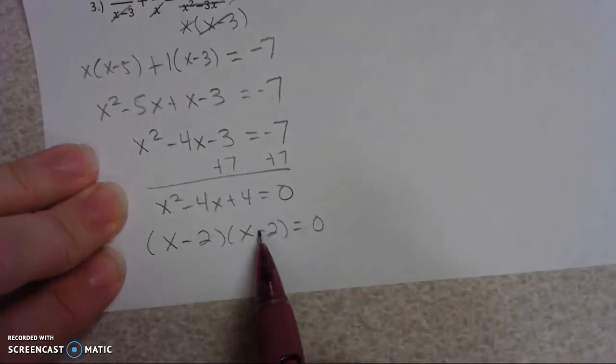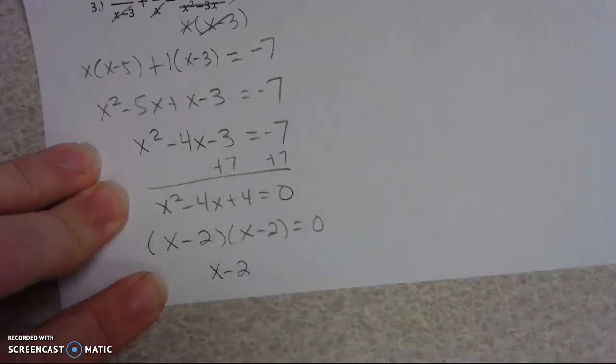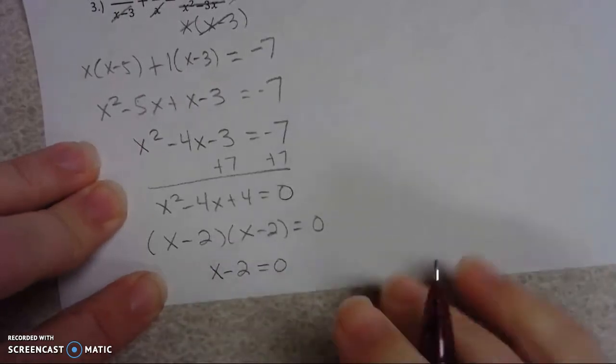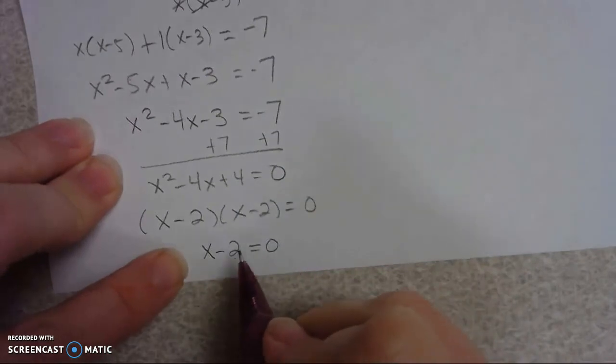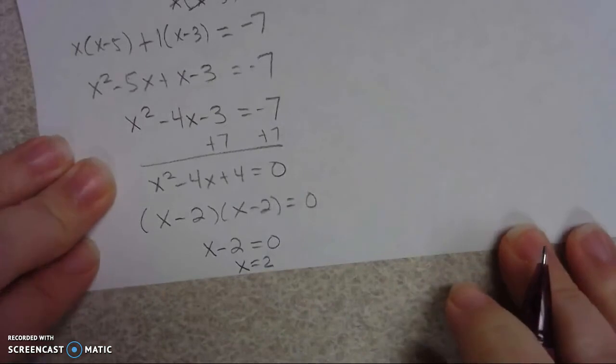Notice that these factors are the same, so I'm only going to use one of them because they're going to give me the same answer. I don't need to do both of them and solve for x. Alright, and when I do that, I'll add 2 to both sides and find that x equals 2.